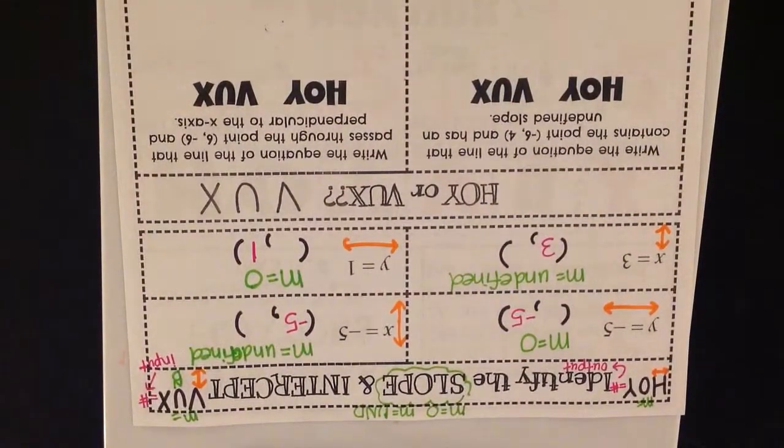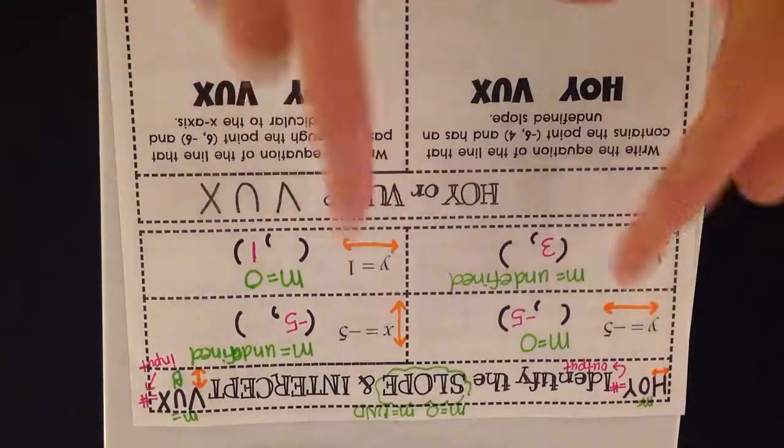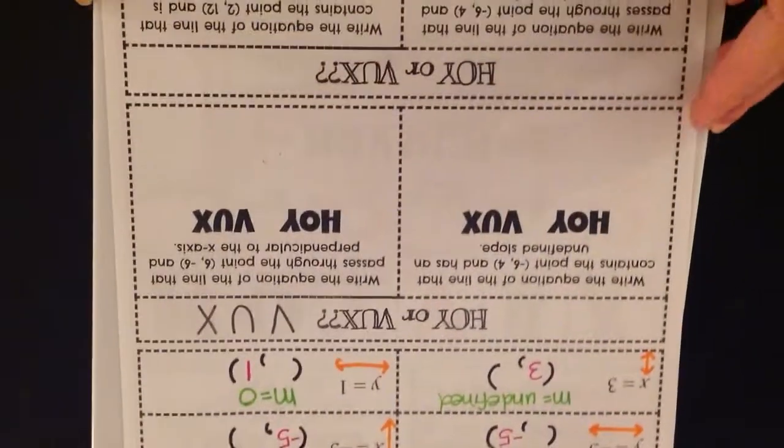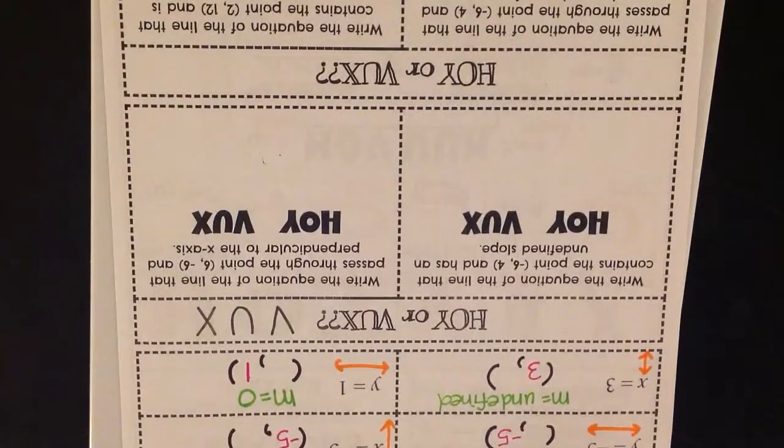So now let's see if we can switch that. Let's see if they can give us information and we can then write the equation of the line, because we may be asked to do that on a quiz or a test. So let's look at the next example. I've got: write the equation of the line that contains the point -6, 4 and has an undefined slope.